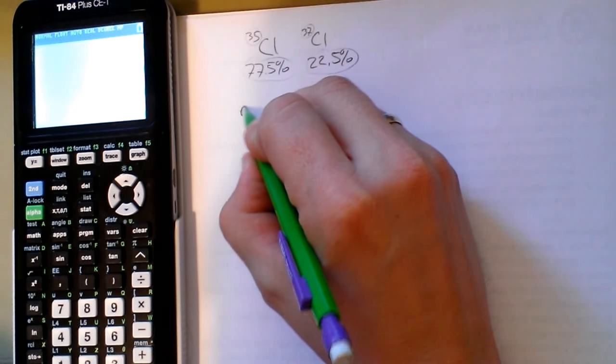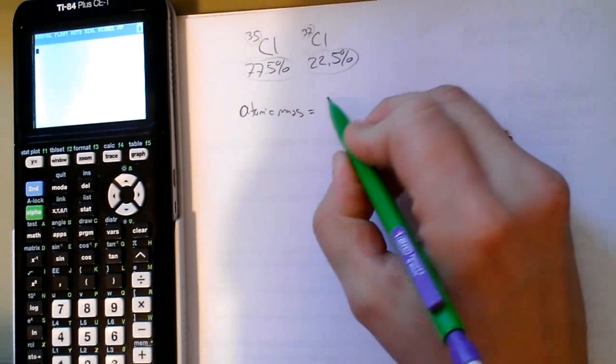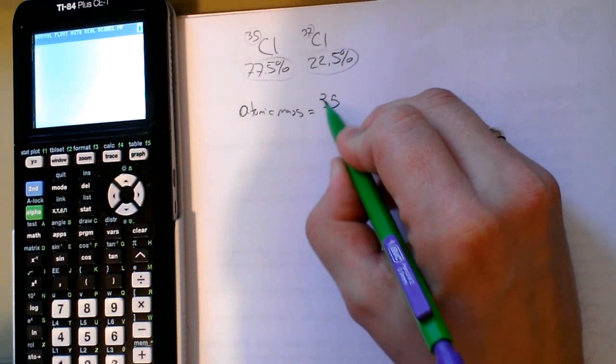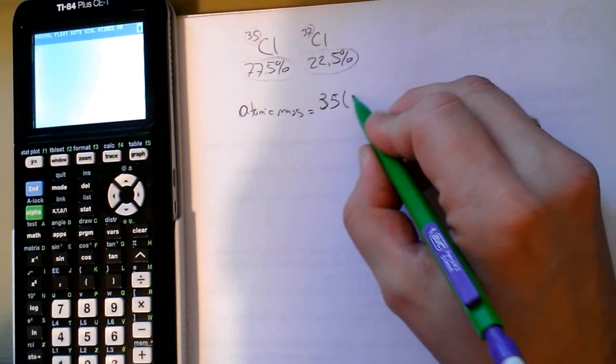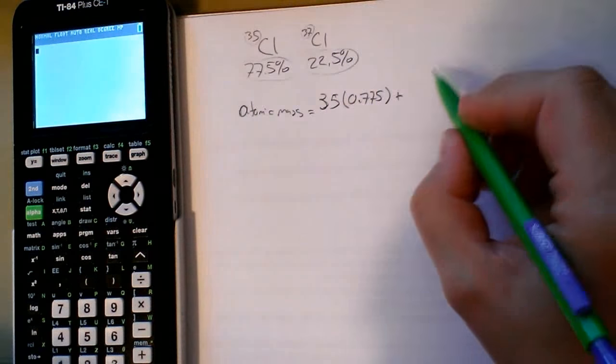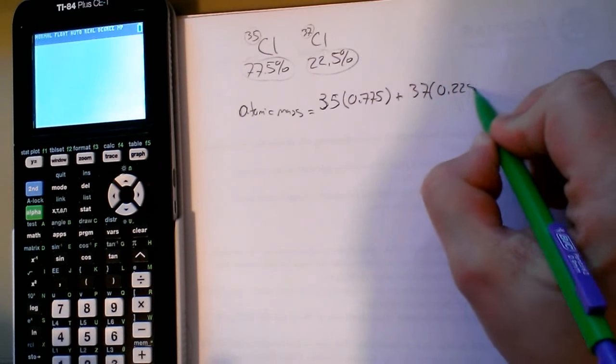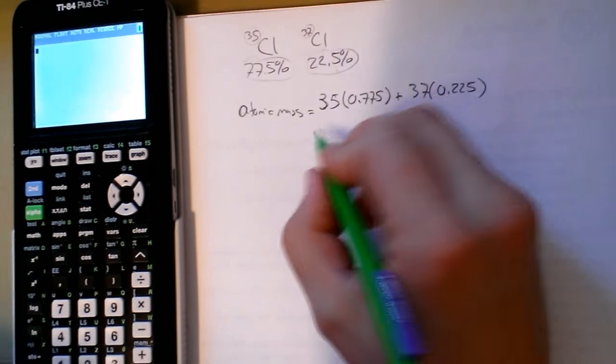So the relative atomic mass is equal to 35 times 0.775 plus 37 times 0.225. So I'm converting the percentages into decimals.